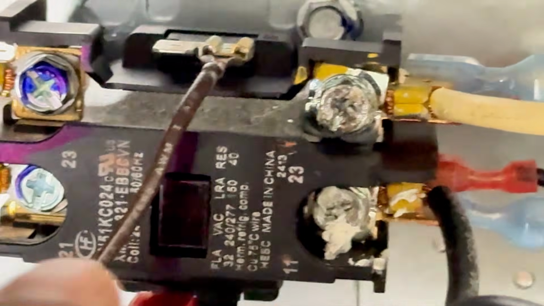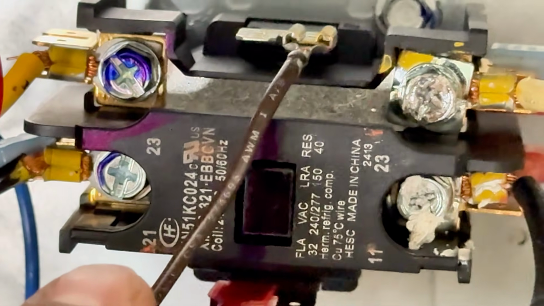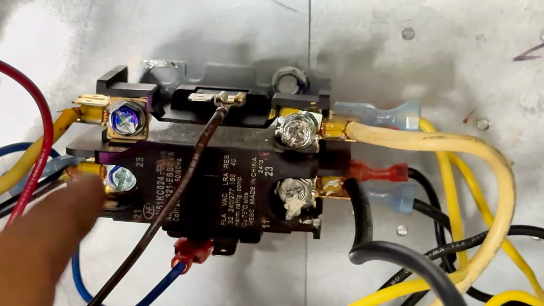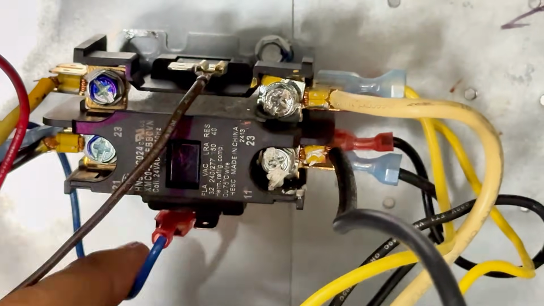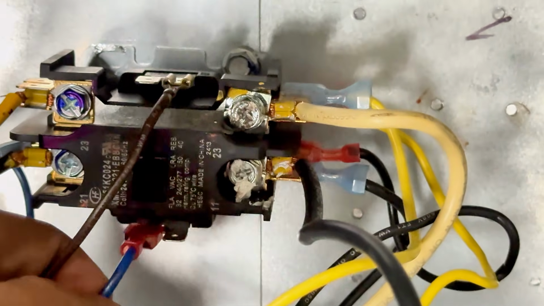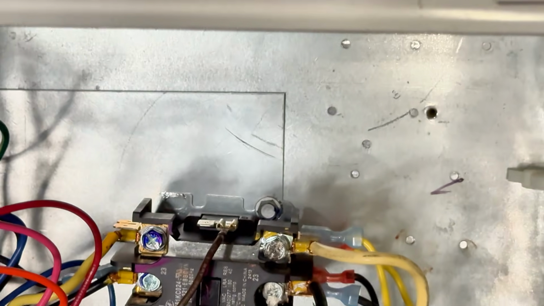On the bottom, 11, and then it's 21. It's not 11. I'll show you why that's the case for that contactor. And then we've gone over it on the previous clip, right? You got your low voltage, your common, and your hot, your 24 volts. Mario and Peach. So we'll go over that right now.